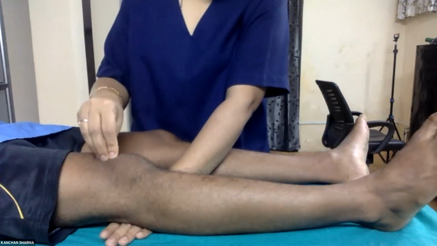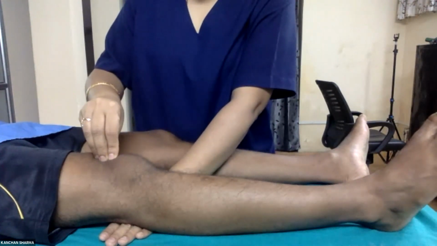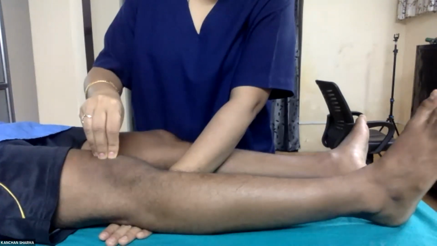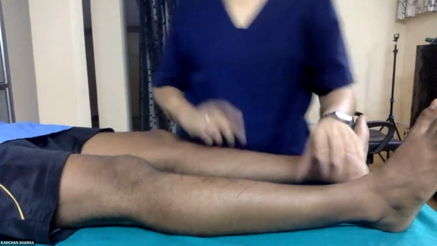So let me just do it for you. Press on my hand. See. Fine. So patellofemoral arthritis also we have tested. Now we will be testing the ACL.